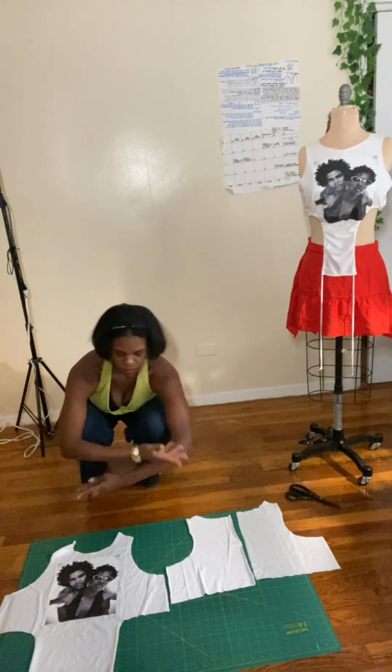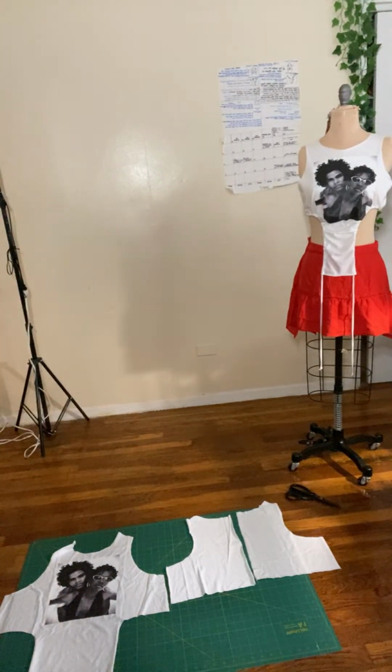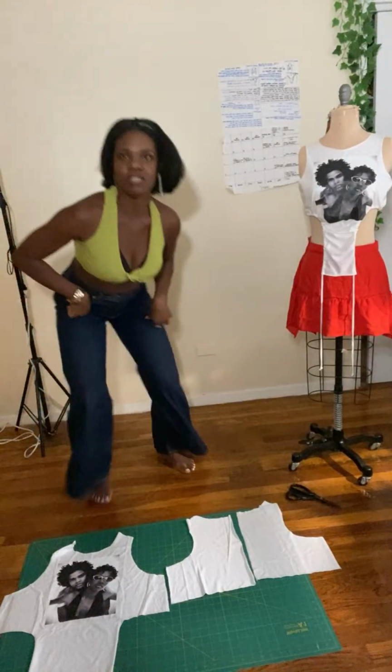Pattern piece. I probably should look at the camera. I feel like I haven't looked at the camera.